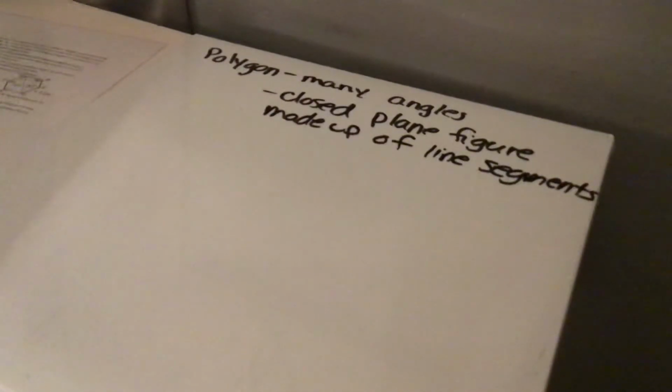Closed just means that the polygon starts and ends at the same point. There's nothing open about it, okay? Two adjacent sides, so two sides next to each other, intersect at a vertex, and you can name a polygon based on the number of sides it has, okay?